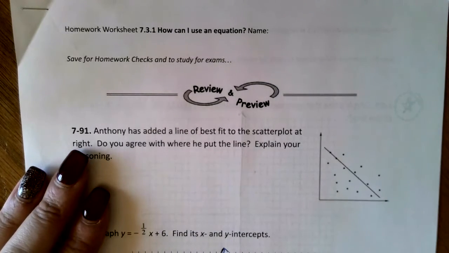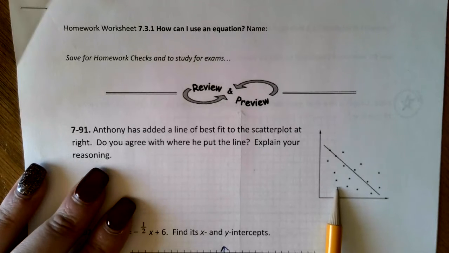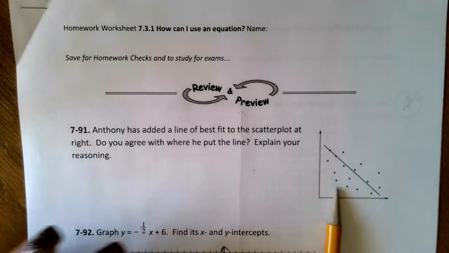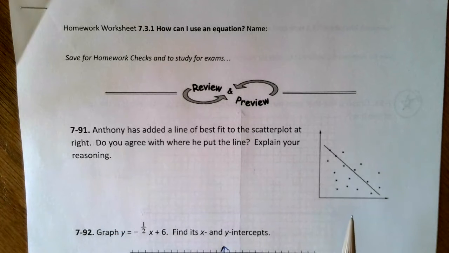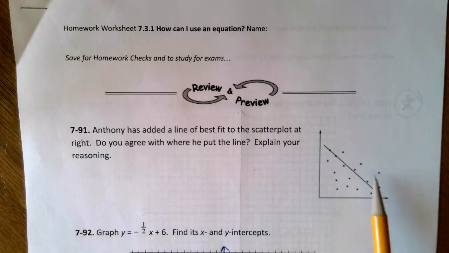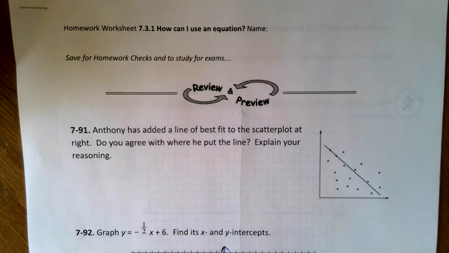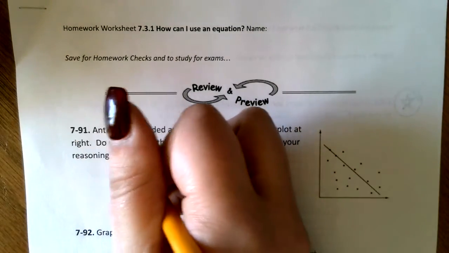The first problem says that Anthony has added a line of best fit to the scatter plot at the right. Do you agree with where he put the line, and explain? Normally with the line of best fit, we want to split the points so that they're either touching all of the dots if it's a straight line, or that they split the amount of dots. We can see that there are a lot more dots on this side of the line than on this side. So actually, I don't really agree with how he placed his line. So I'm going to say, no, I don't agree.